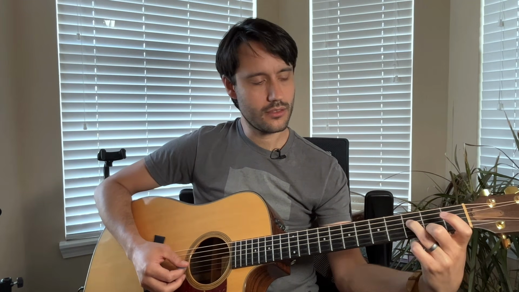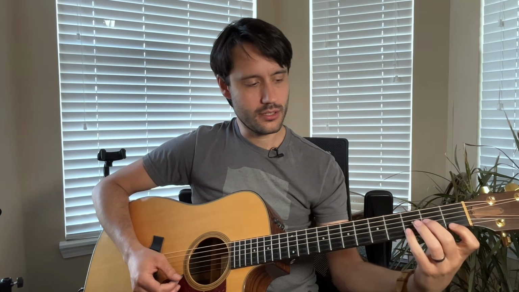Now, what gets fun with the D minor shape is I can actually add this note here. Okay? Let's go back to the open position, 1st fret, okay? So D major, we're gonna make D minor.